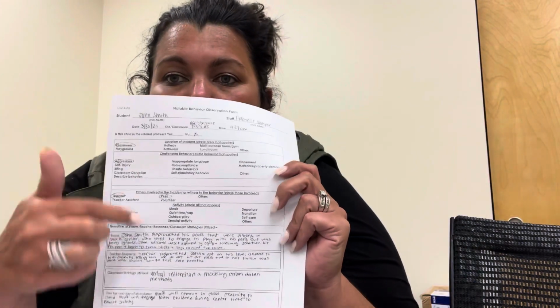Next on the list is the notable behavior form, and I have that form here. I'm going to go through it with you, but I'm also going to attach it to the email when I send this out. So ask your director to maybe print this out for you or go through it with you, or you can always ask Gabby or Sam. They're the ones that get these forms. So the first thing, you list the student's name, the staff member, so it would be the teacher, what classroom, the date and time.